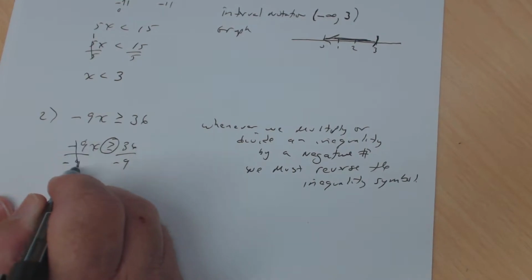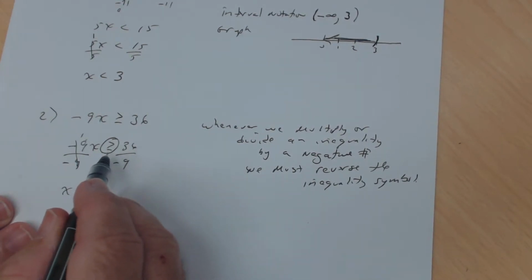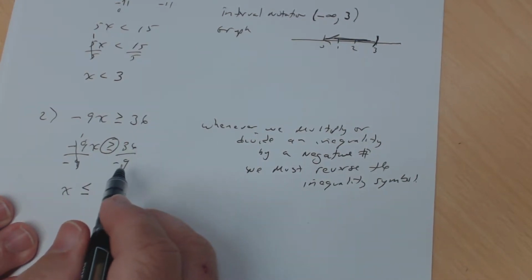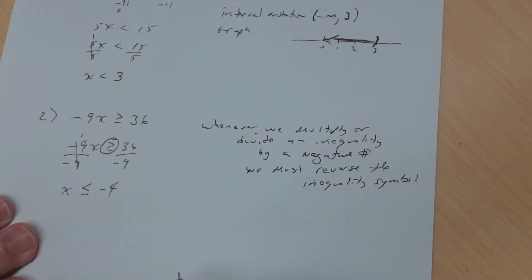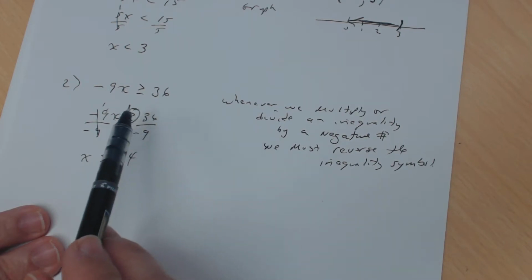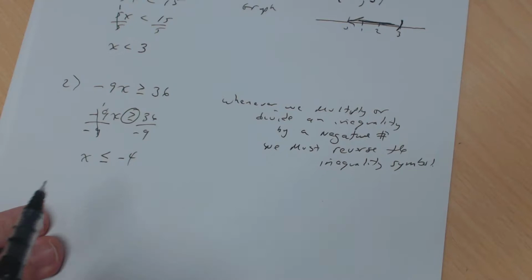So negative 9 divided by negative 9 is 1. 1 times x is x. But my solution will be not greater than or equal to, but less than or equal to. And then a positive divided by negative is a negative. 36 divided by negative 9 is a negative 4. So your solutions are any number less than or equal to negative 4. So remember, whenever you divide or multiply an inequality by a negative number, you got to reverse the inequality symbol.